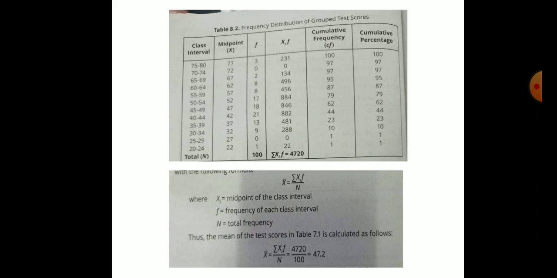Then the next thing we identify is the total frequency. Here the total frequency is 100. Next, we solve to get the mean. 4,720 divided by 100 is equals to 47.2. So our mean is 47.2.